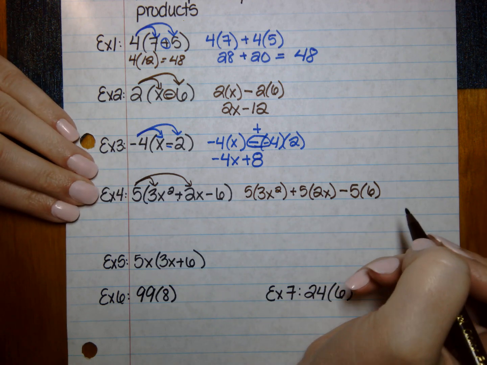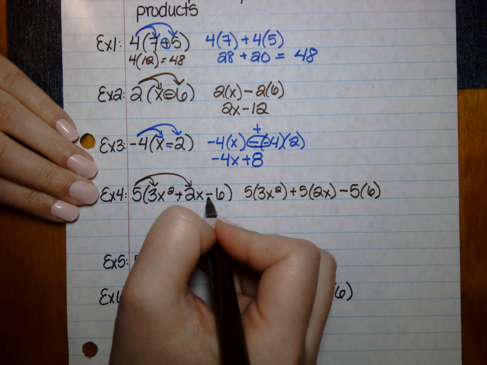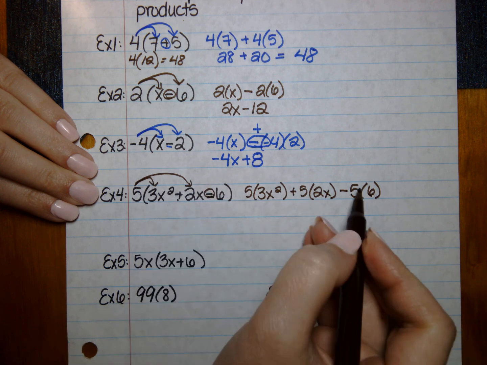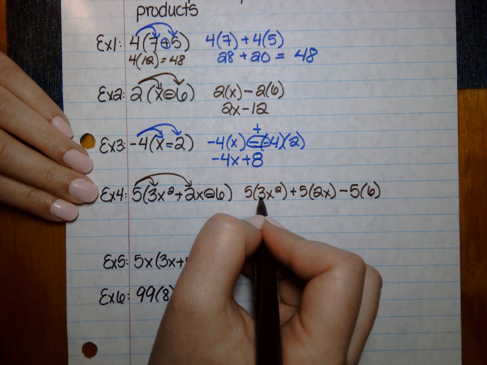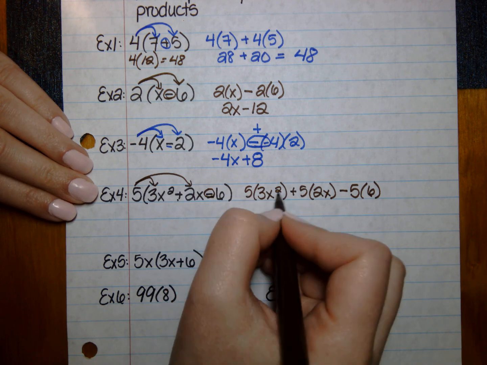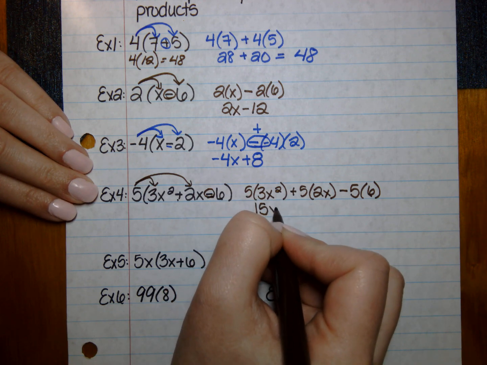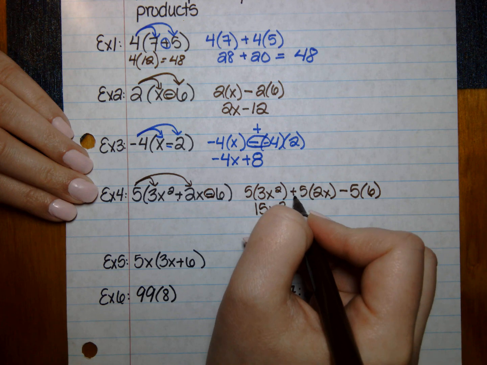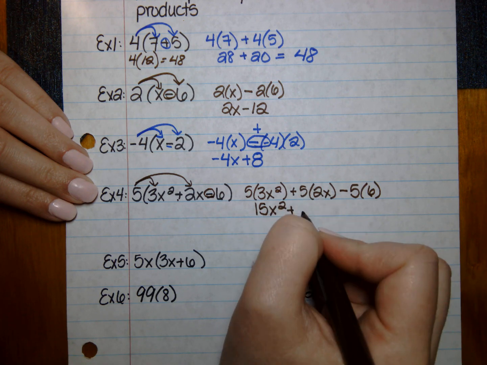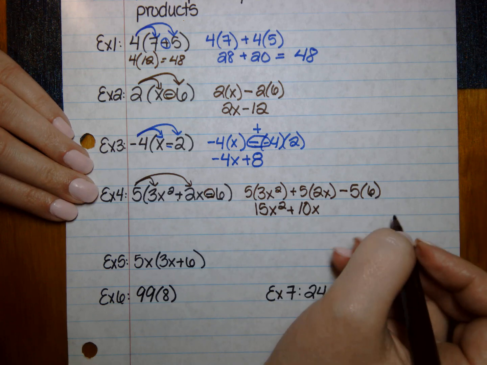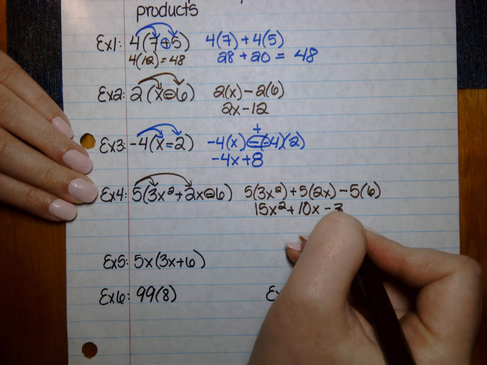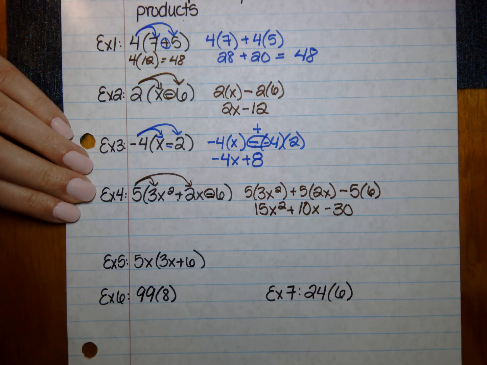Don't write it as 5 times a negative 6 because you've already used this negative sign when we write out our problem. So now coefficient times coefficient, 5 times 3 is going to give me 15. I still have x squared, plus 5 times 2 is going to give me 10x, and minus 5 times 6 is going to give me a negative 30.